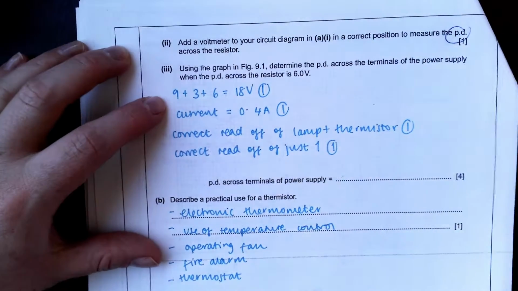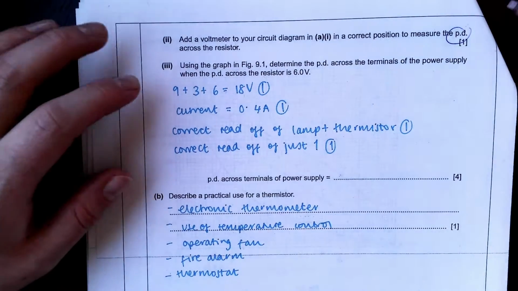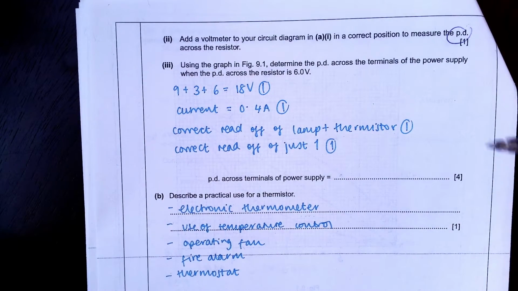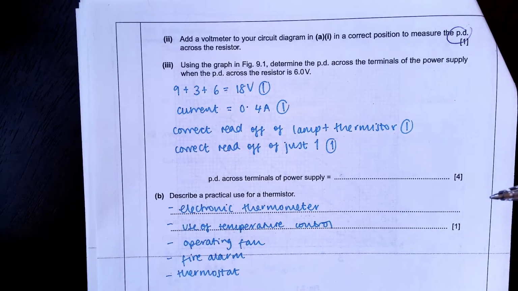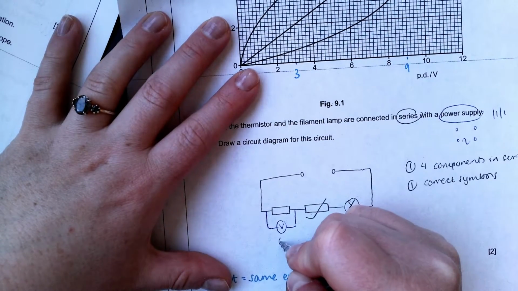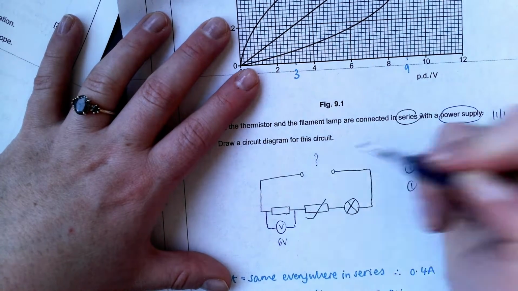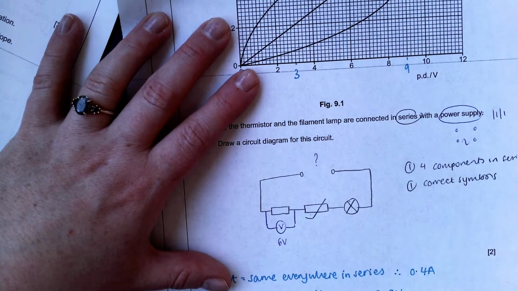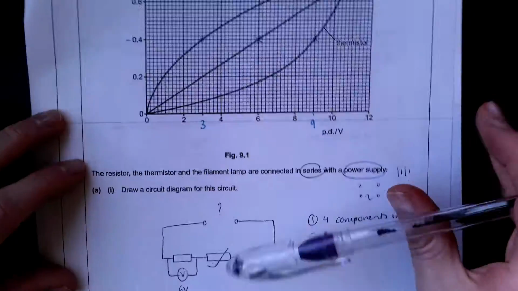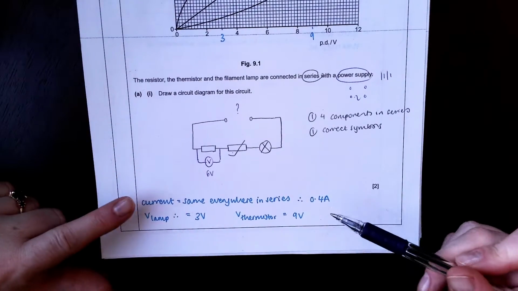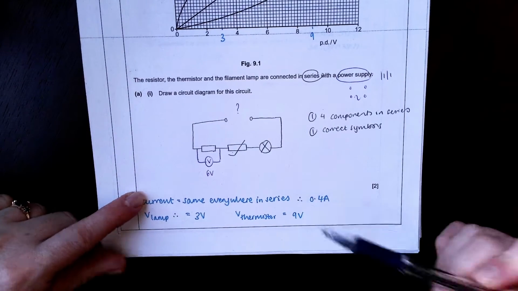So the part III, which is where the 4 marks are really challenging to get: using the graph in figure 9.1, determine the potential difference across the terminals of the power supply when the PD across the resistor is 6 volts. So what it is asking is, it's telling you that the resistor value is 6 volts. And then it's saying, well, what has to be being supplied by the power supply from there? Now, the clue is, and this is why it's difficult, it's a series circuit, which means that the current is the same everywhere in series.